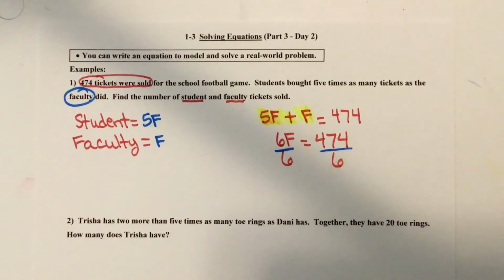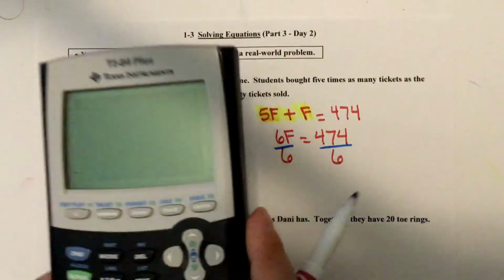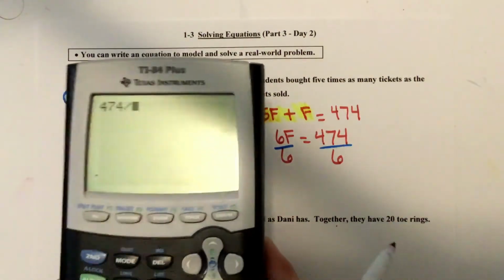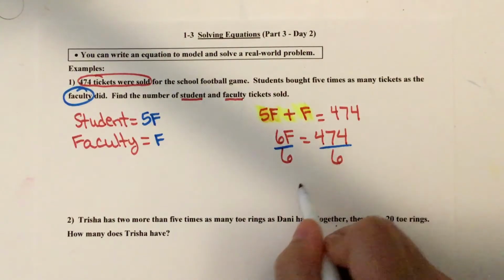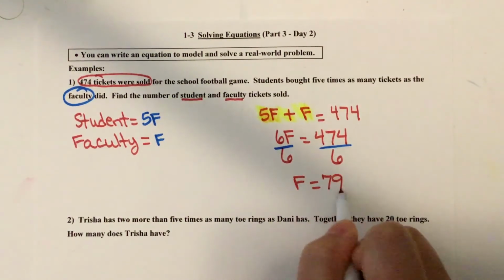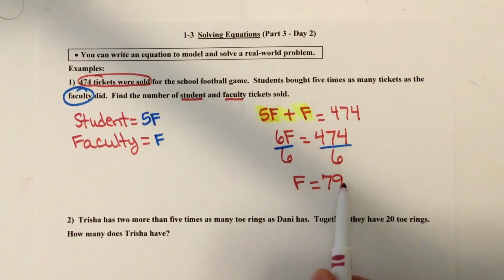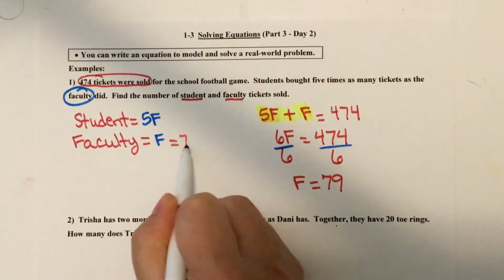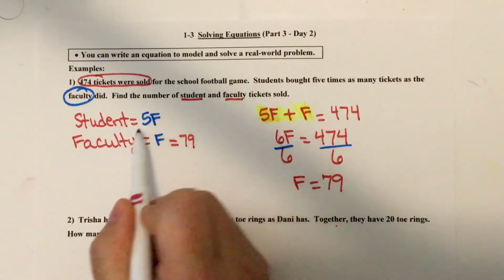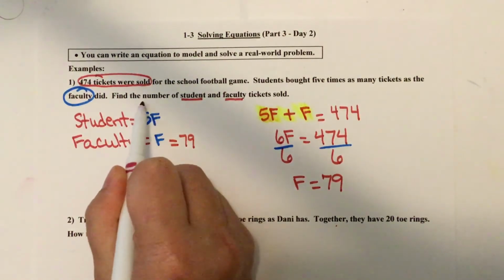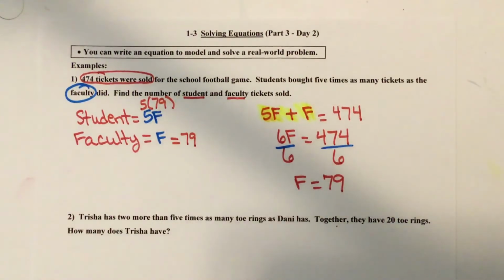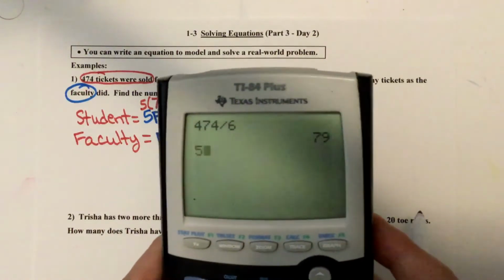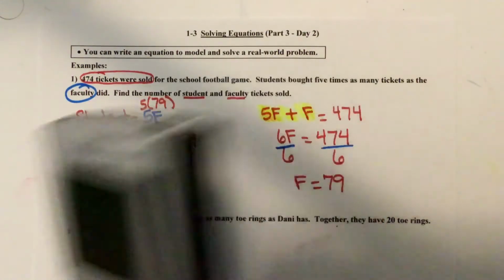Okay, I think that one's a good one for the calculator. So I am going to take 474 and divide by 6. And I get 79. So faculty is 79. Okay, so I'm going to come back up here to where I labeled the F, and there's 79. And then students are 5 times F. So 5 times F, which is 79. So let me take 5 times 79, and that's 395.